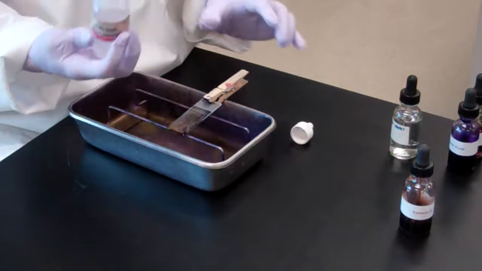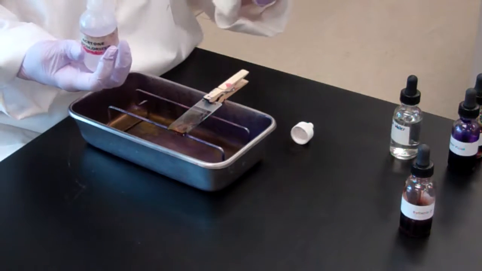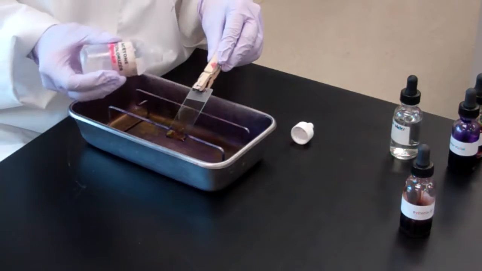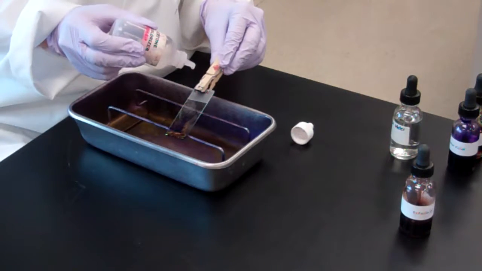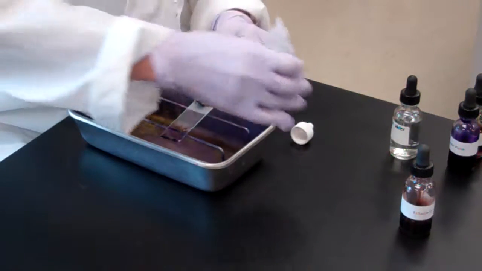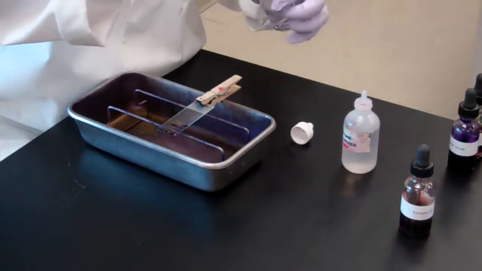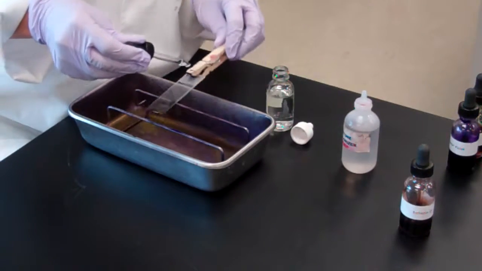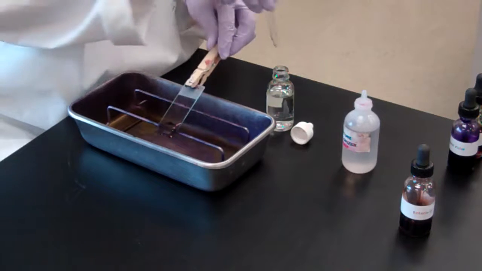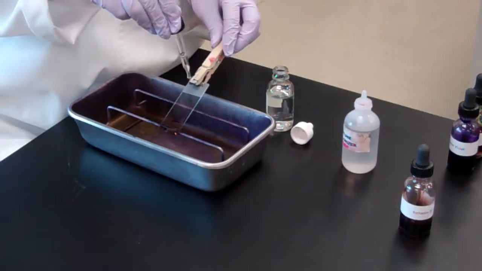Be careful with the acetone though, because it's so strong. When you add it, you only want to add about 3, 4, 5 drops, and then you need to immediately wash off that acetone. You can see I was a little sloppy there, I wasn't quite prepared. Then wash that acetone off.